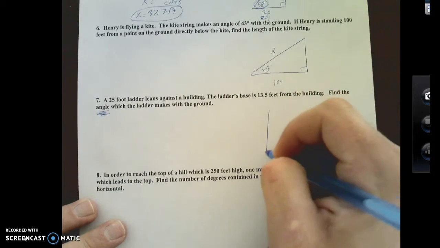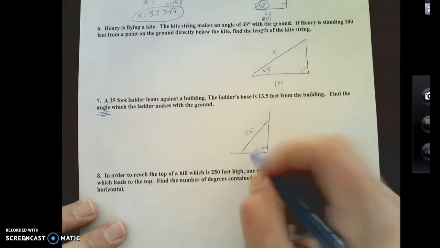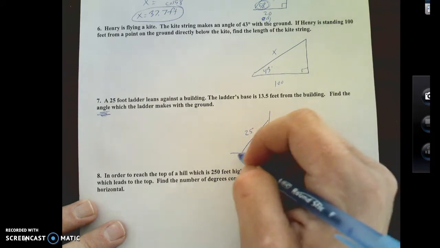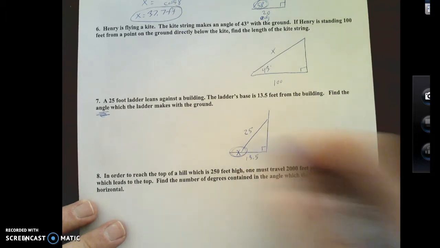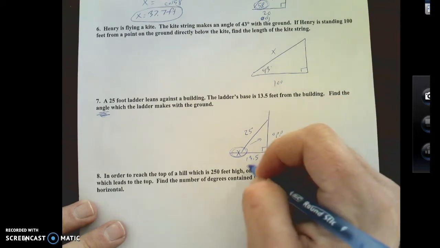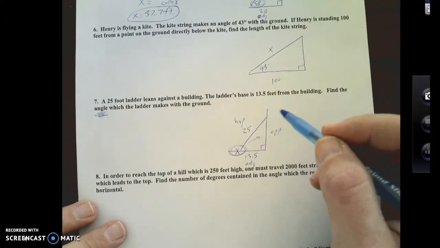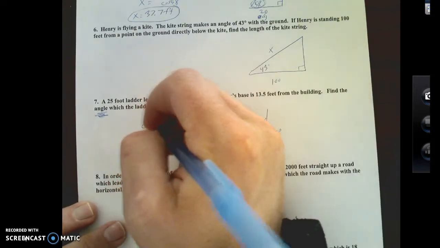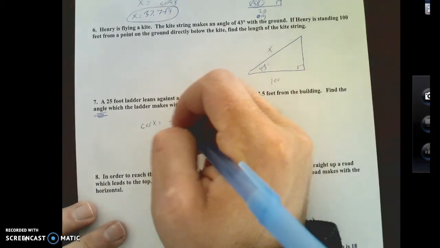A 25-foot ladder leans against the building. The ladder's base is 13.5 feet from the building. Find the angle which the ladder makes with the ground. So I'm going to call this X. I'm trying to find this angle. So I'm going to label everything just like I did before: opposite, adjacent, hypotenuse. Notice how they're giving us two sides in this one. So if I cover this up, the A and the H is cosine. Cosine of X equals 13.5 over 25.